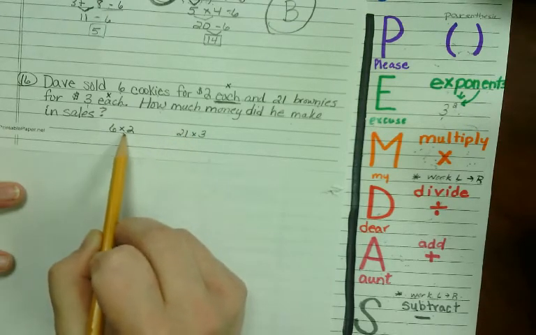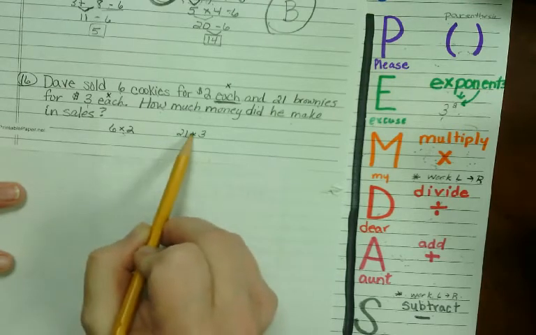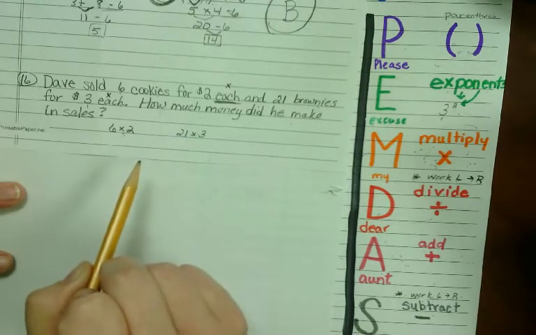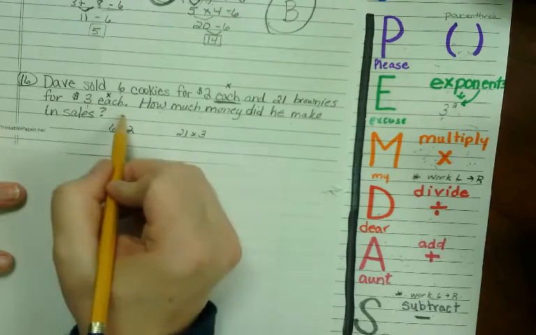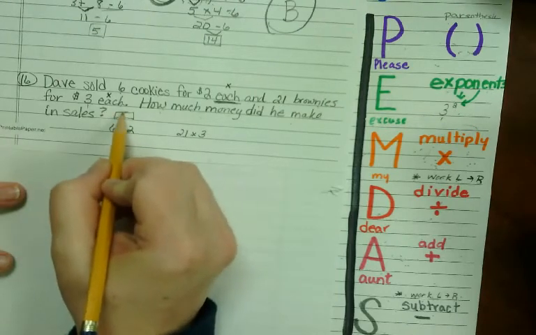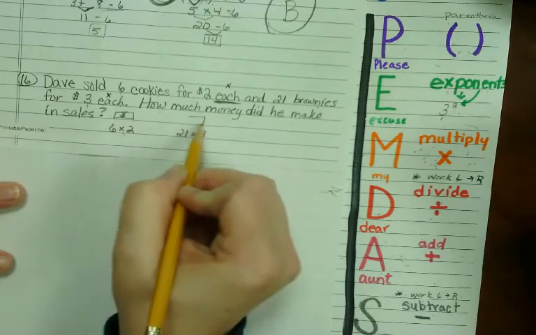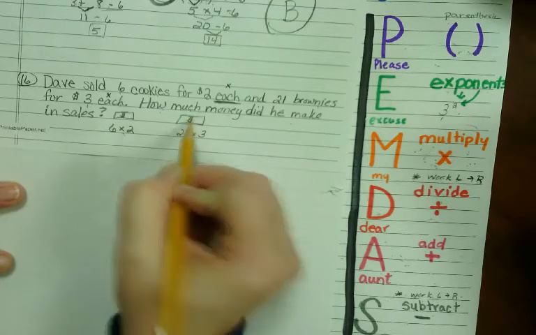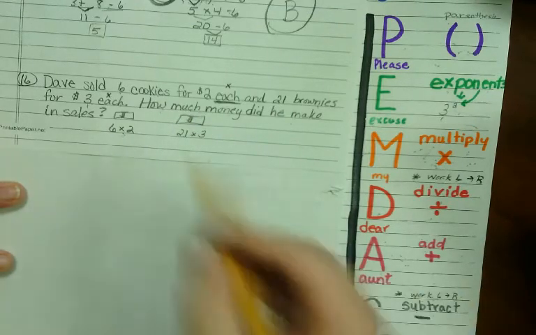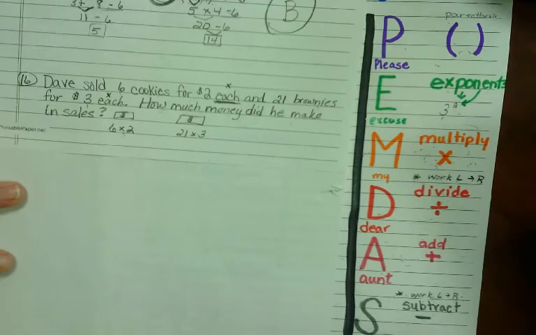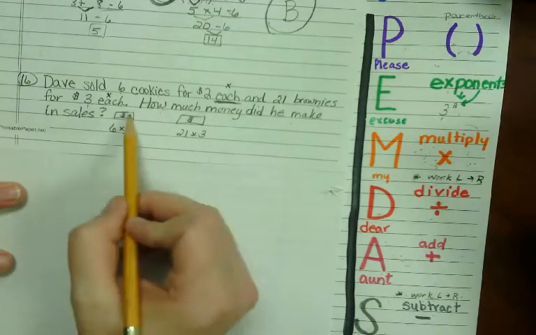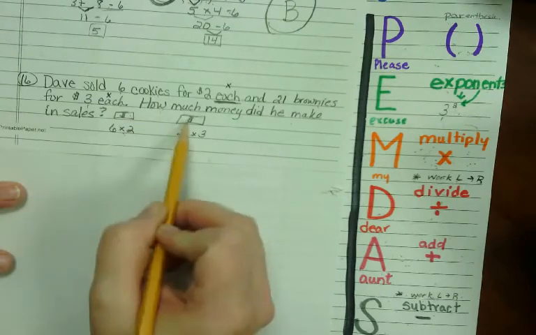Because he's bringing in this much money in cookies, this much money in brownies. So if he has 2 stacks of cash, here's his cash, another stack of cash. That's a dollar sign, by the way. How do we figure out how much he made altogether? We would have to add those 2 piles of money together.